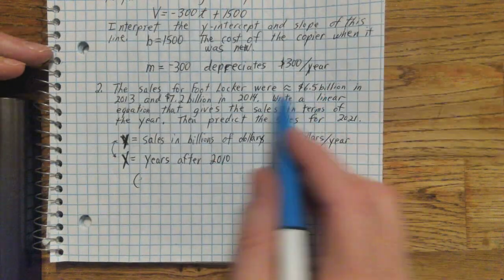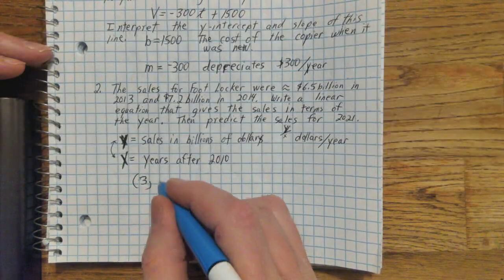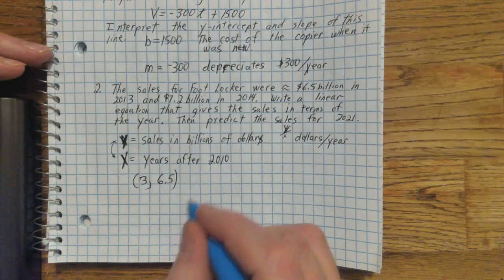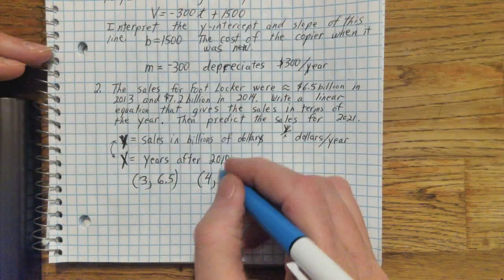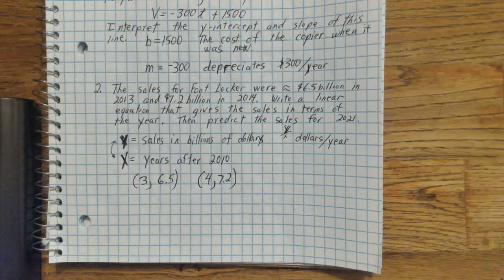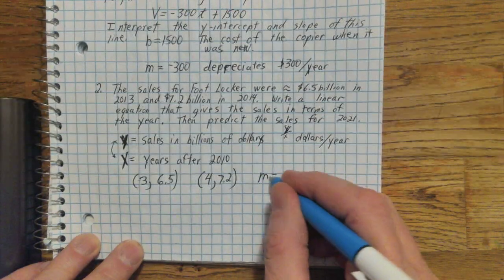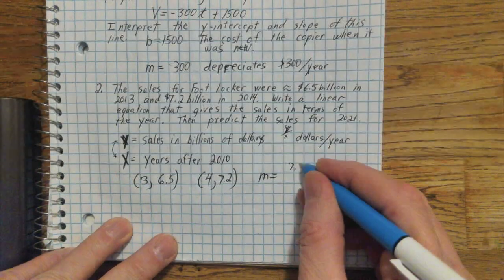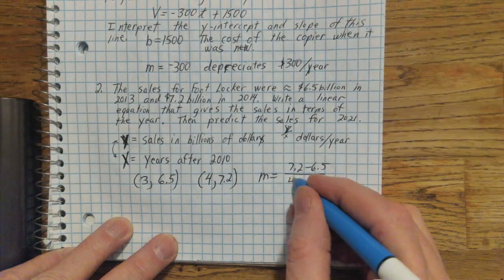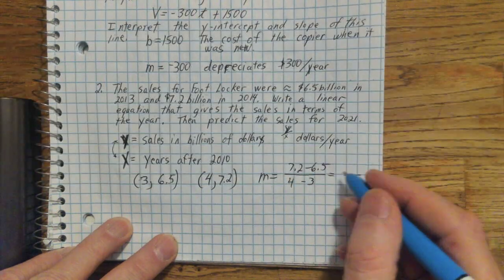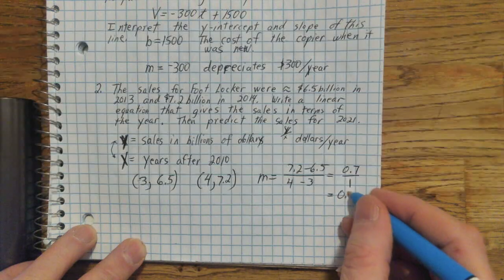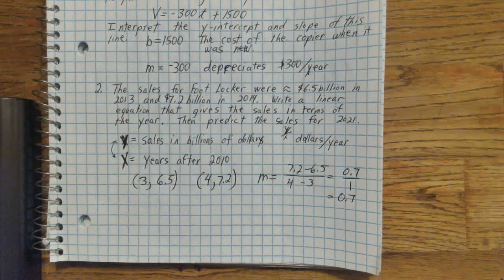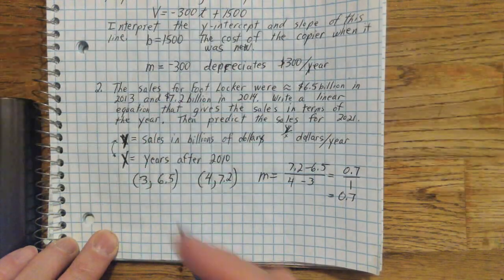Now the years after 2010, so this is 2013. I'm putting 3 there, and then that was $6.5 billion. And the other ordered pair was 2014, so x is 4, and $7.2 billion for that year. Now the slope from these two ordered pairs, I'm going to take 7.2 minus 6.5 over 4 minus 3. So this is over 1, and that's 0.7, which is just simply 0.7. So about 7/10 of a billion, $700 million per year is what the increase is in this context.